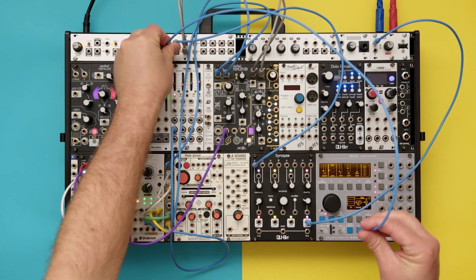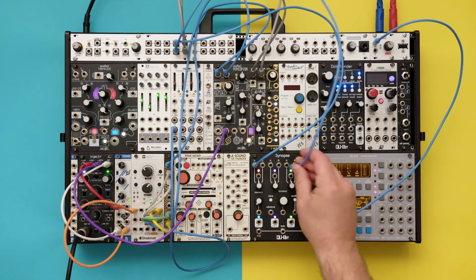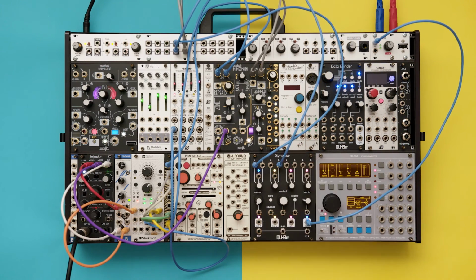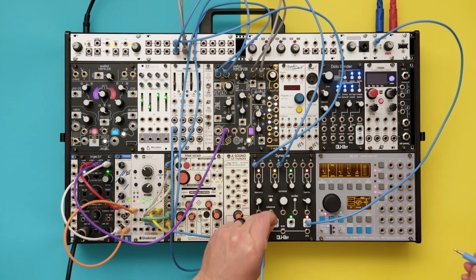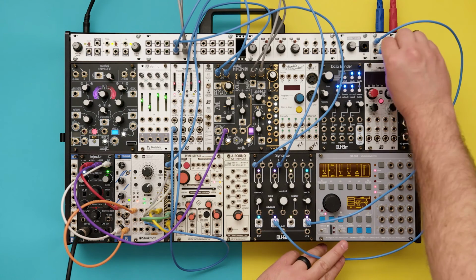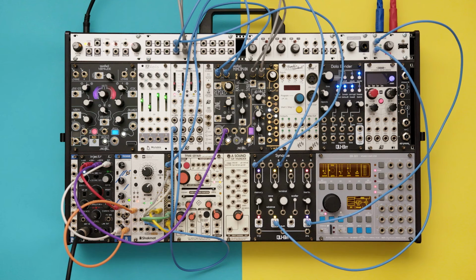Let's take our right and go into this purple yellow one and come out. So cool, so right now you can hear what we built earlier, the front end of our signal.